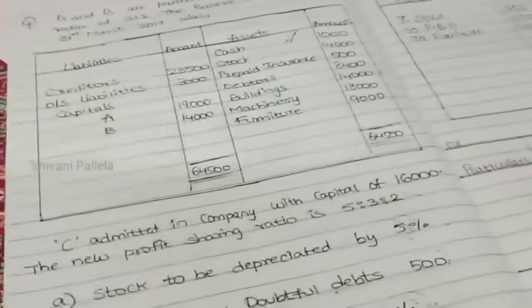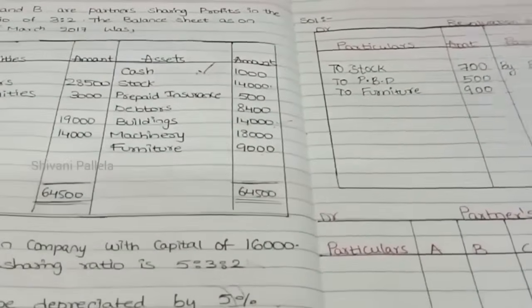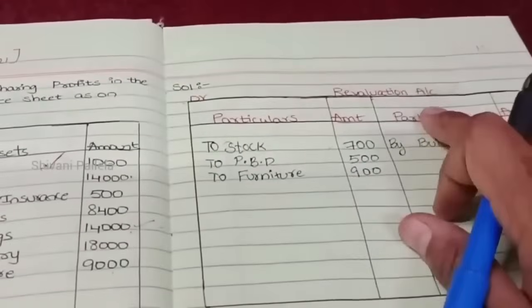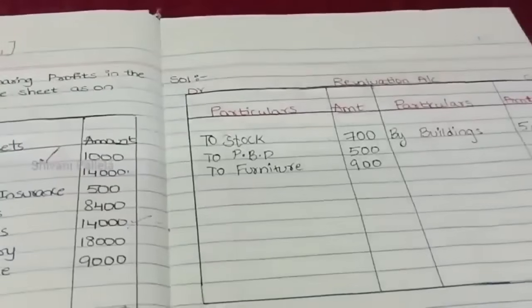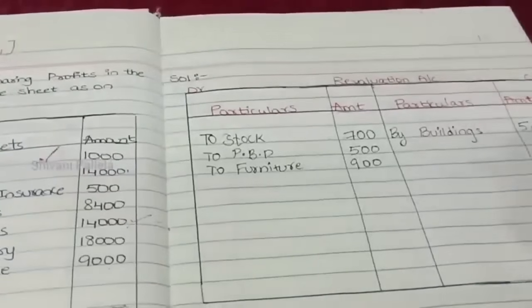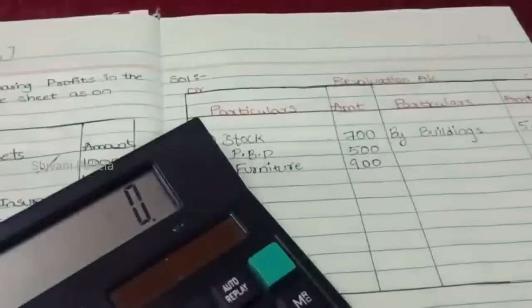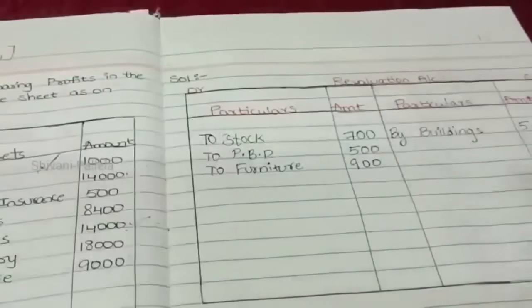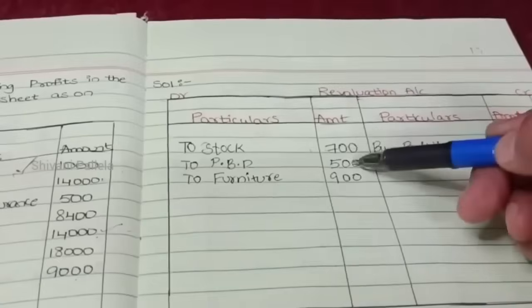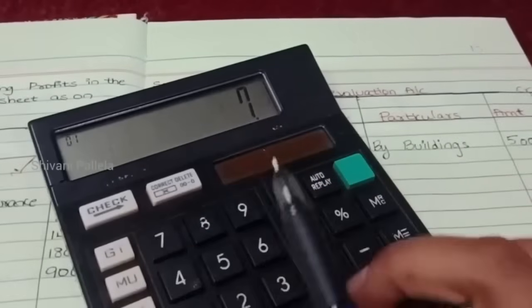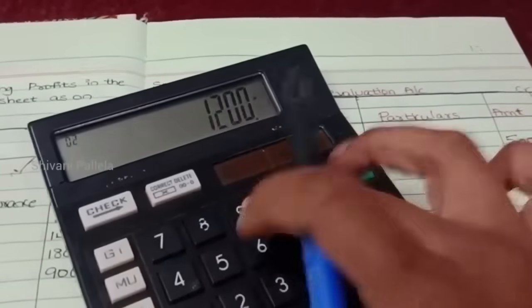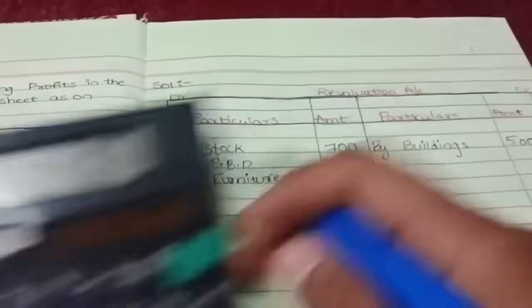Okay, next. Adjustments is over. So revaluation account is also over. Okay, we should consider this. For revaluation account, you need to check only adjustments. No need to check any question or anything. Okay, just here 5,000 is increasing. Okay, debit and credit we need to total it, students. Okay, here we are having 700 plus 500 plus 900. Here we are having 2,100 only.